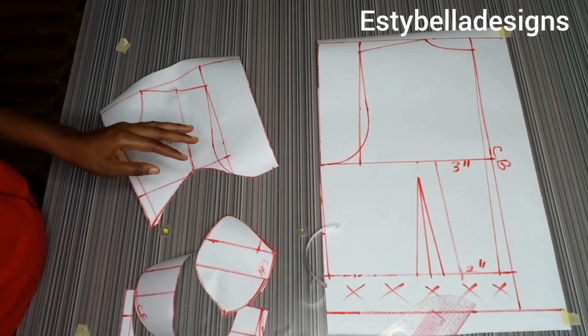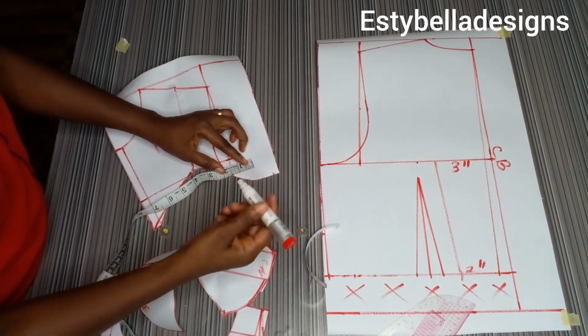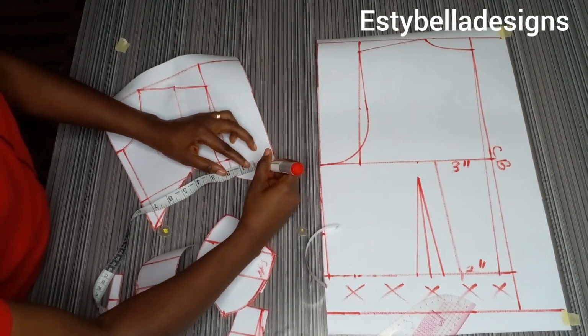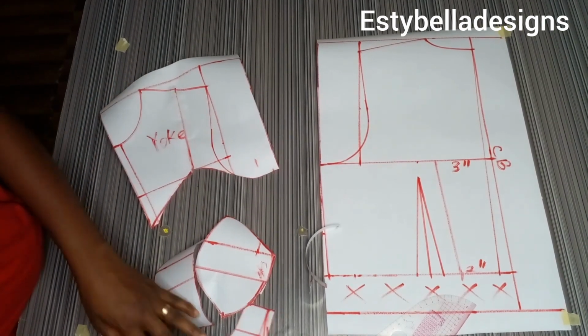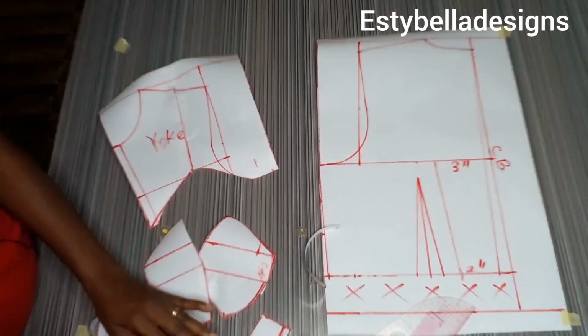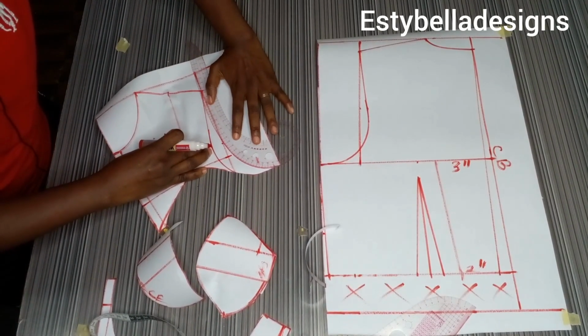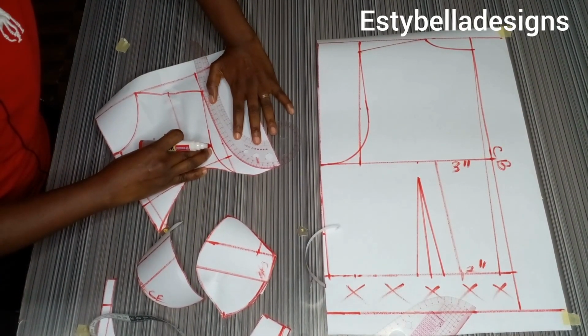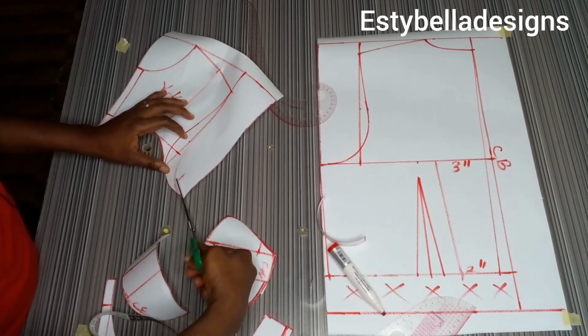Before you cut, just add 1.5 inches here. Then connect it back, or 1 inch. You can add 1 inch or 1.5. Then you connect it back. This is to avoid any shortage, so that we don't have any shortage later. Now I can cut it out. You see it?